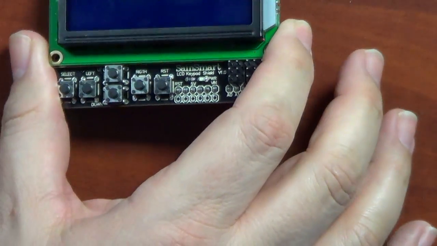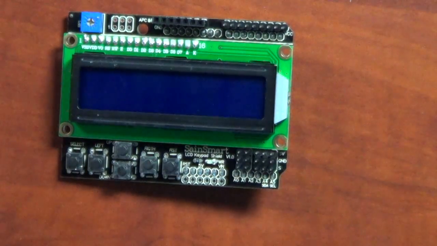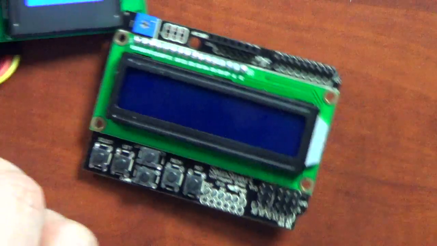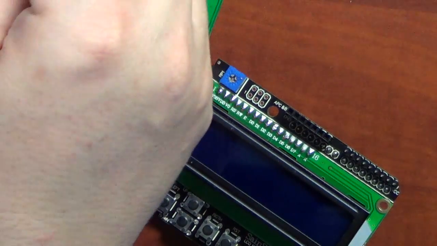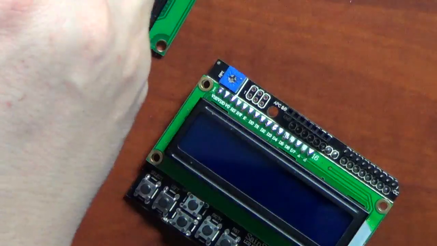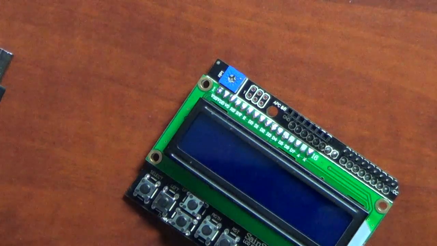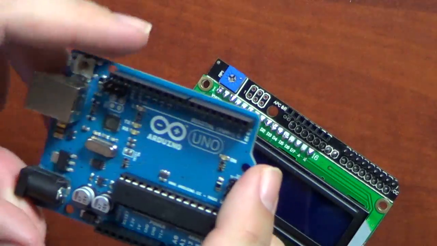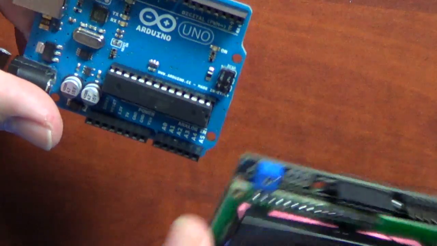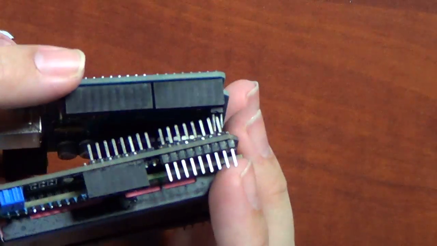So let me unplug this other Arduino real quick. This is the one we were just working with. And take off the display. So this is an Arduino Uno right here. And I'm going to plug this right on top of the Arduino. So we put it like this.